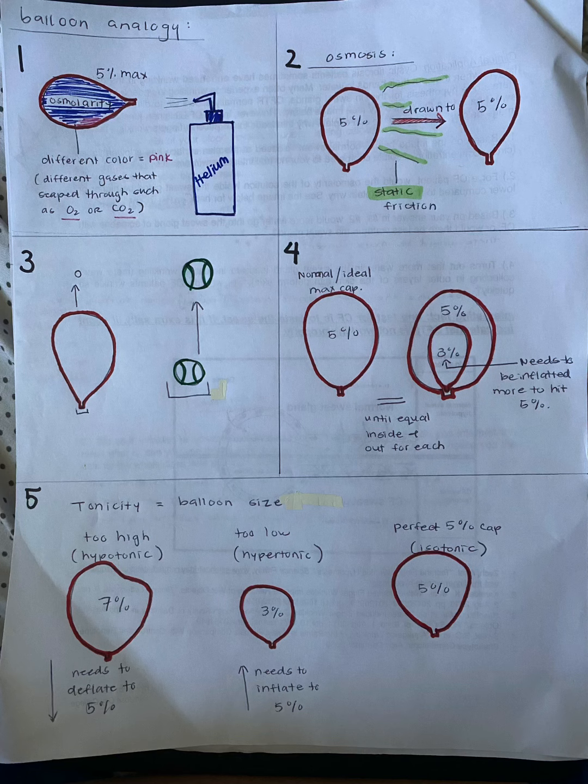All right. Now, moving on to tonicity. Tonicity can be represented by the max expansion of the balloon. It can be represented by the disfigurement or size of the balloon. If the tonicity is too high, the balloon will be more than likely to have lumps, which would be visible to the naked eye. And if you go down to the very bottom of my diagram, box 5, you can see that I have demonstrated 7% in there, which is too high. It would make the cell hypotonic. It would need to deflate by 2% to hit that maximum, nice, normal, and ideal capacity.